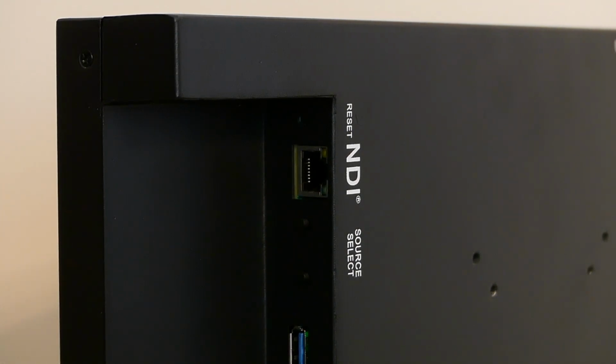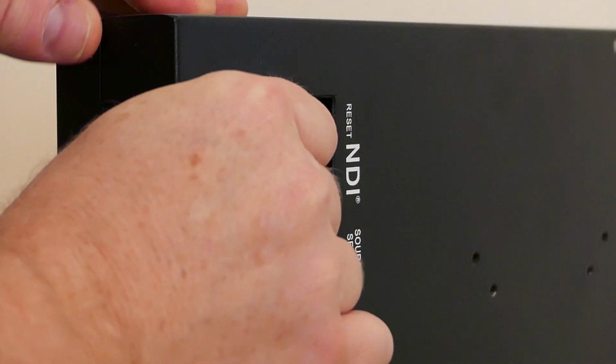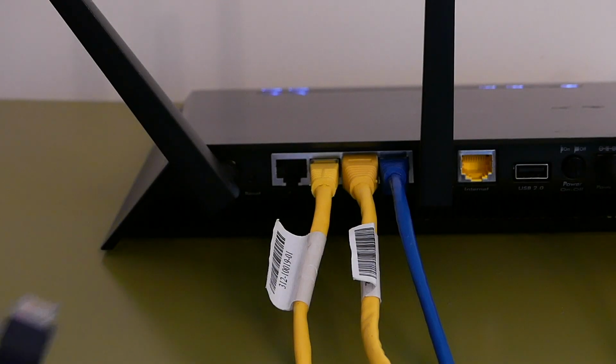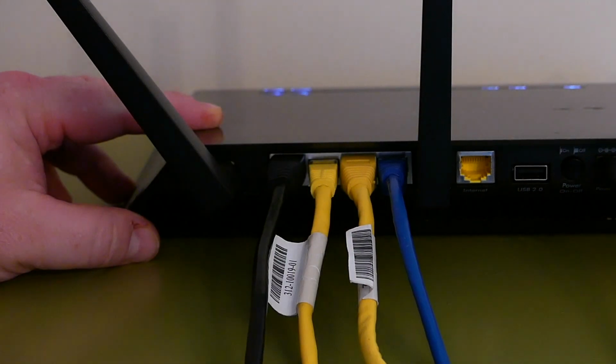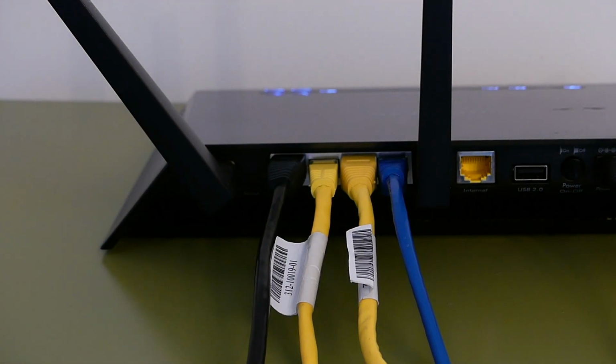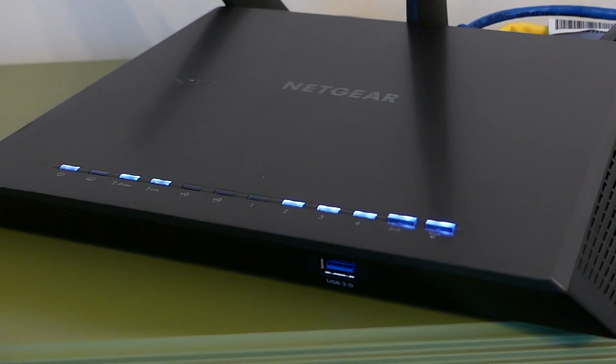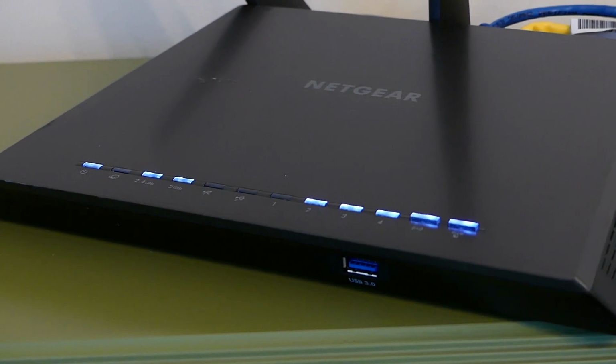On the side of your Telescript IP monitor with NDI, you'll find the Ethernet port. Plug an Ethernet cable into that NDI port. Now plug the other end into the same router the computer you are running NDI screen capture is on. Now there are a lot of other more involved ways that you can be connected to the same network as your laptop, but for the purposes of today's video, we're going to work at a very basic level.